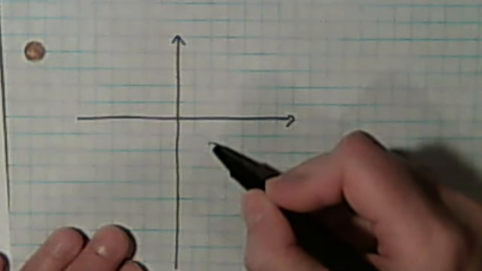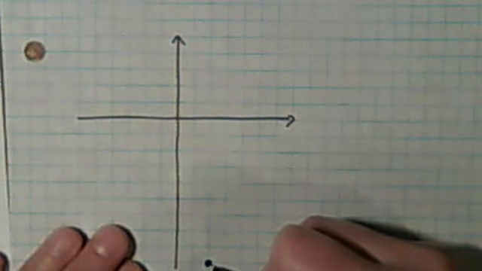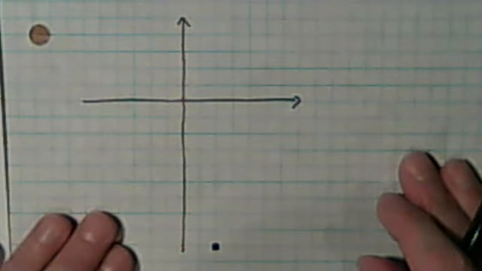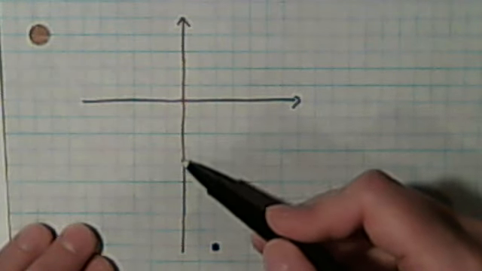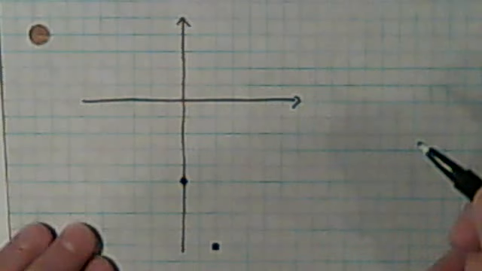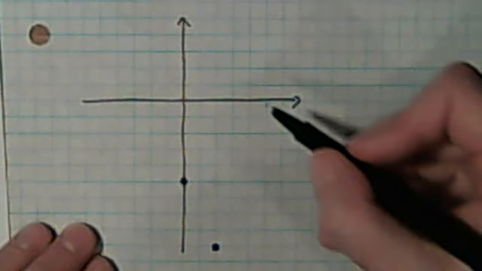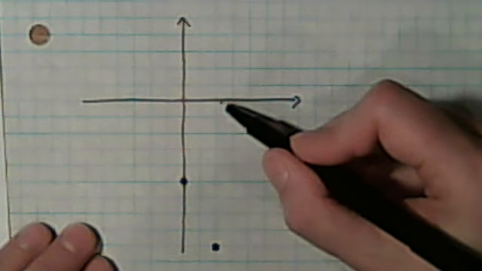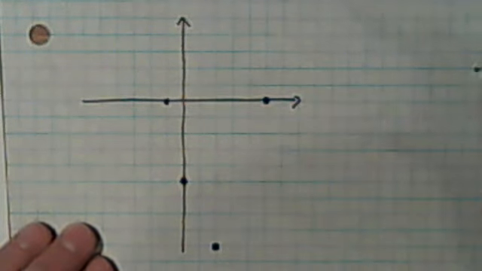So 1, 2, 3, 4, 5, 6, 7, 8, 9. There is my vertex. And then I have my y-intercept at (0, -5): 1, 2, 3, 4, 5. So it looks to me like this is going to open up. And I could tell that from the original equation because my a value was 1. And now my x-intercepts are at (5, 0), counting 1, 2, 3, 4, 5, and at (-1, 0).